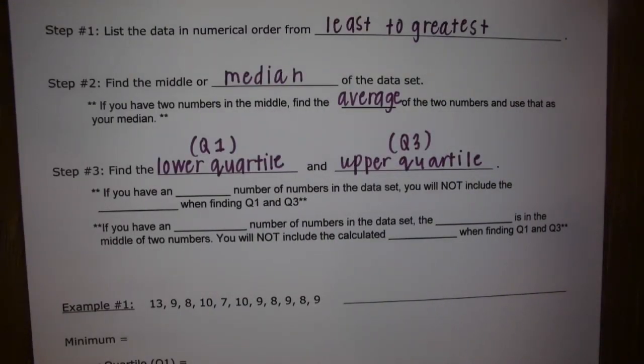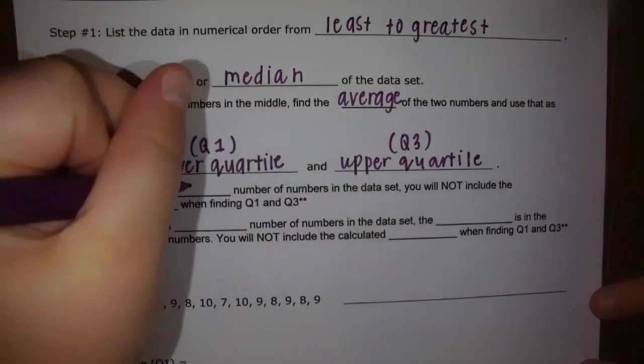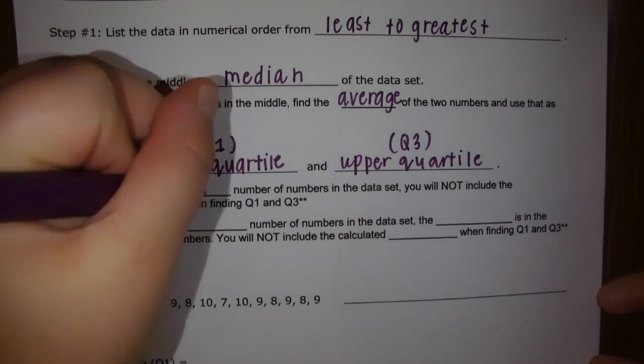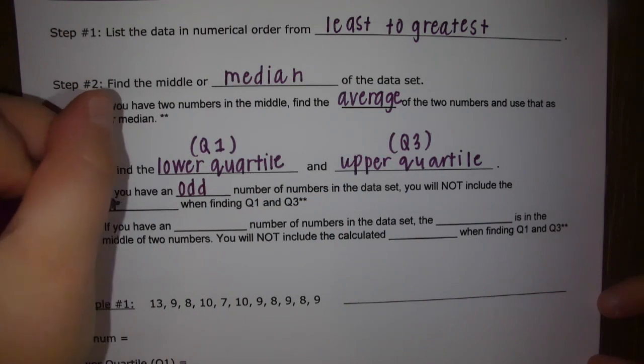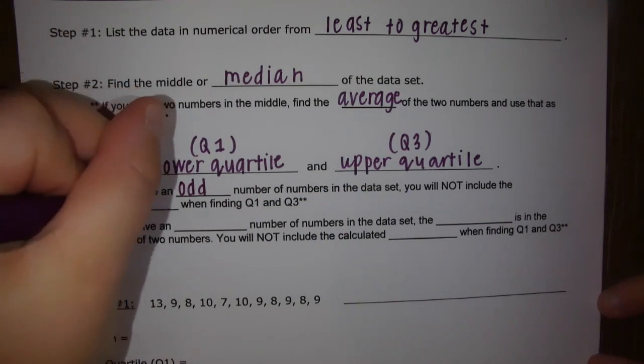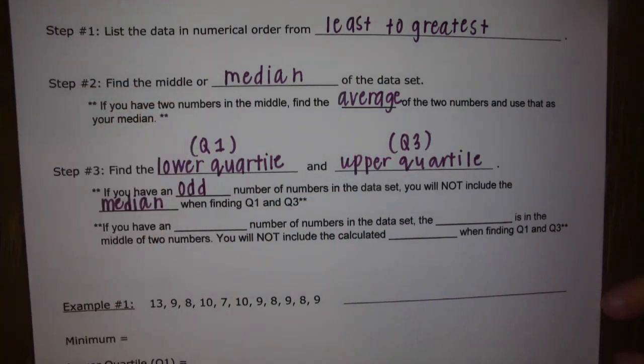When finding the lower quartile and the upper quartile, you're basically finding the median of both the lower half of the data and the upper half of the data. When you have an odd number of values in the data set, you're not going to include the median when you find Q1 and Q3.